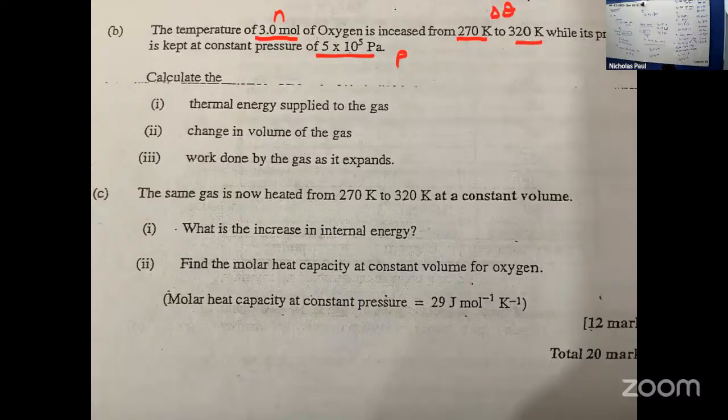What is that at the bottom there? Which is what? What letter? C what? Cp. Very good. Cp, molar heat capacity at constant pressure. Right? So that's Cp. By the way, can we find Cv? If we have Cp, how?